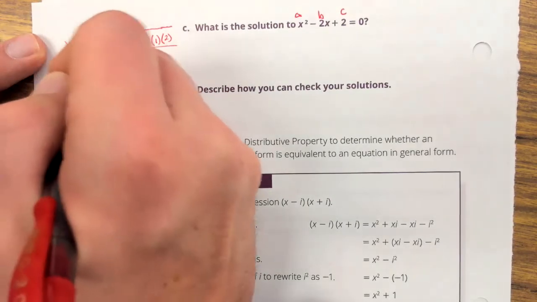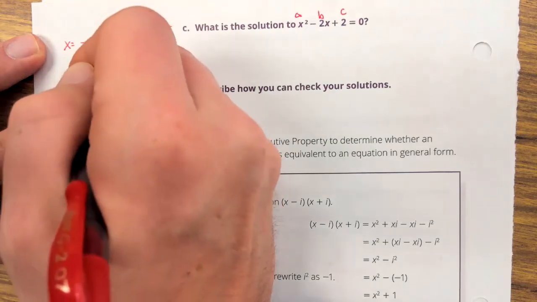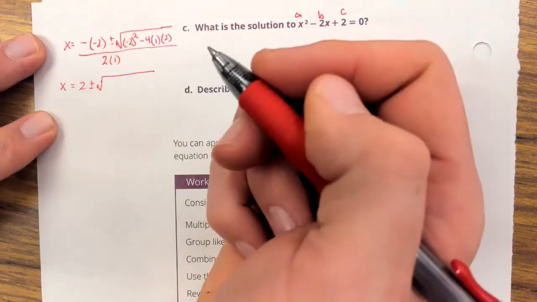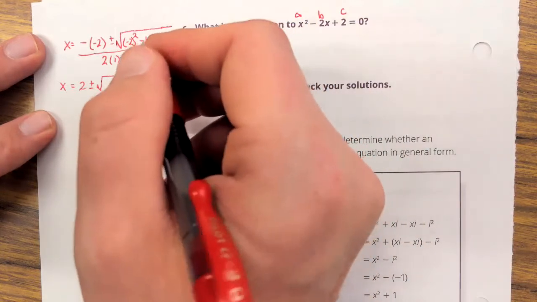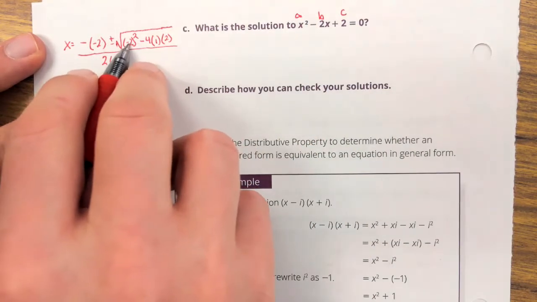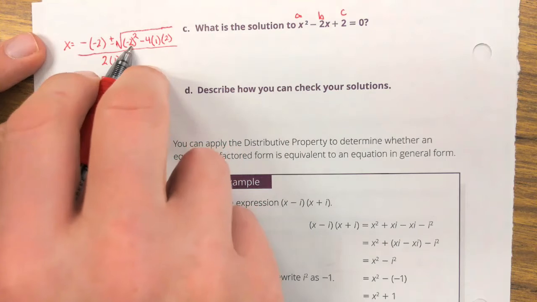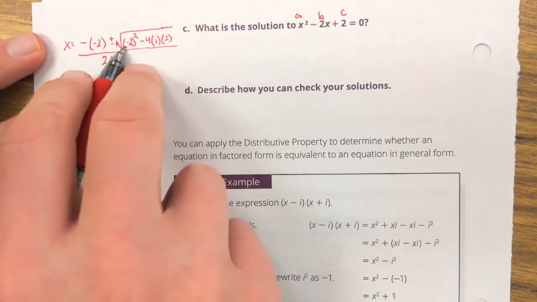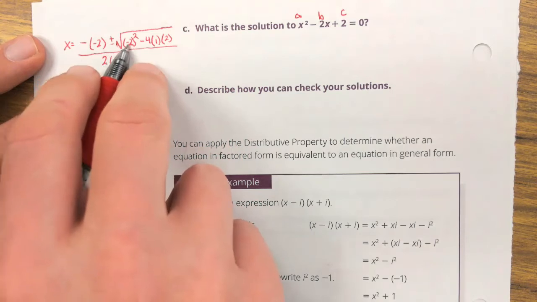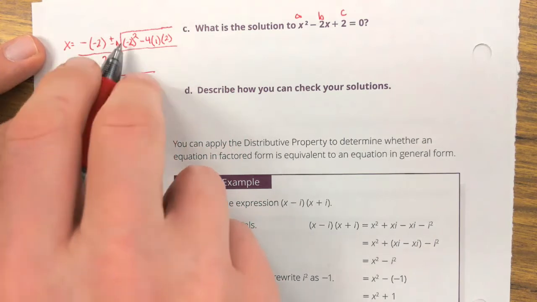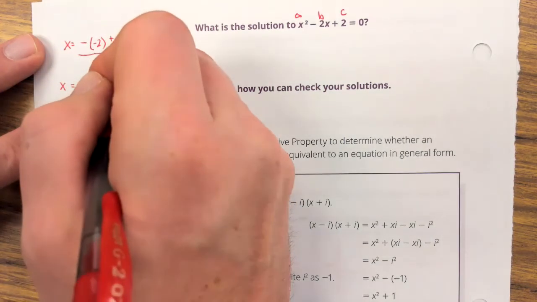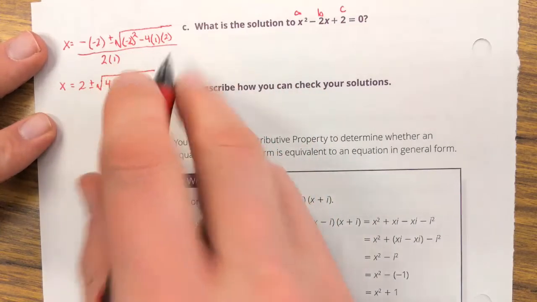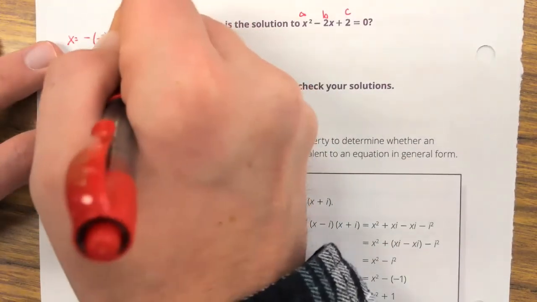It just becomes simplification. So x equals 2 plus or minus the square root of... negative 2 squared is actually 4. It is not negative 4. If you square a number, it is going to be positive, no matter what. If I square something negative, it is going to be positive. If I square a positive number, it's positive. Squares are always going to be positive. So negative 2 squared is positive 4. And then minus 4 times 1 is negative 4, and negative 4 times 2 will give me negative 8.